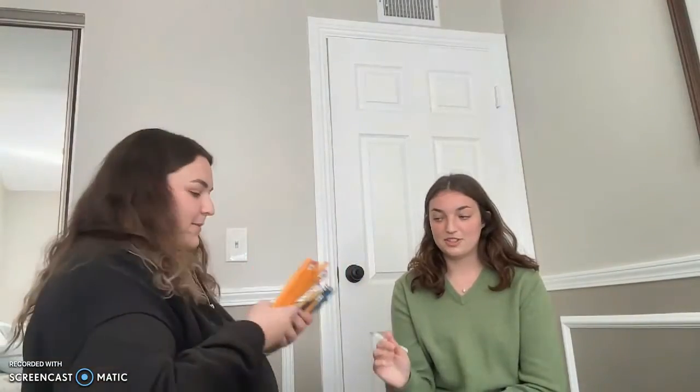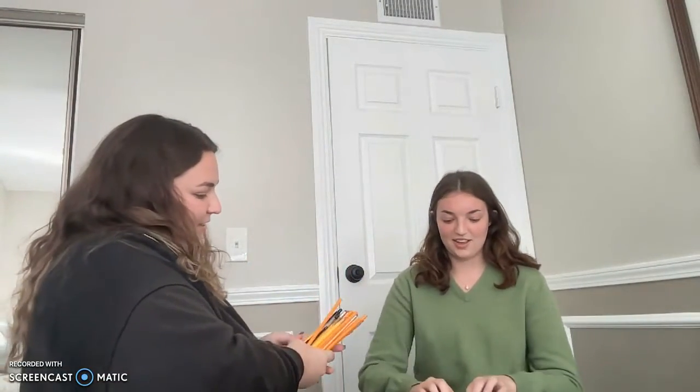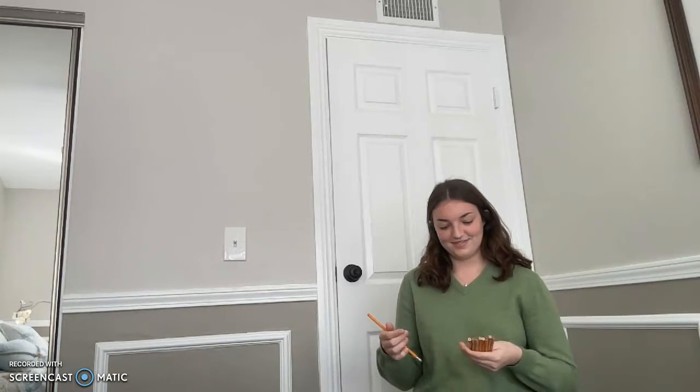Use your counters to solve the question below. Show an illustration and then write the corresponding information in the appropriate box. Maddie has 4 beans. Sophie has 5 beans. How much do they have together? Here's your counters. Am I supposed to do this physically? Yes, you're supposed to do this physically. So, I'll read it again. Maddie has 4 beans. Sophie has 5 beans. How much do they have all together? 11.